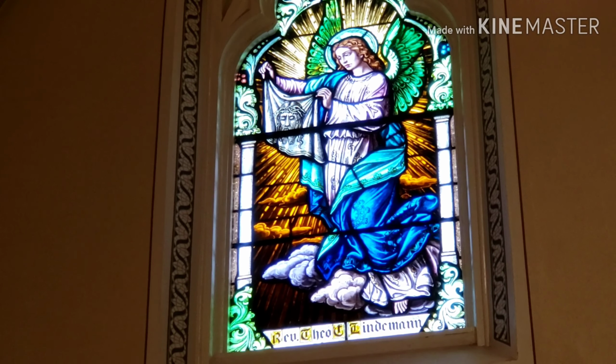So there are accounts in the ancient Christian world of this cloth being displayed to the faithful and healing people and all this kind of thing. So this mandilion, you can see the angels holding up, and it's got the face of Jesus, because the tradition says when Veronica wiped the face of Jesus, took the cloth away, an imprint of his face was left on the cloth. So that's what that is about.